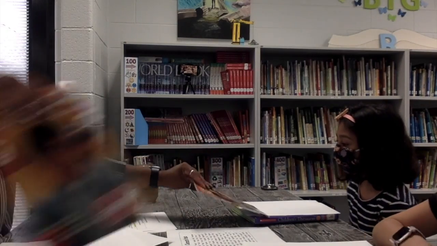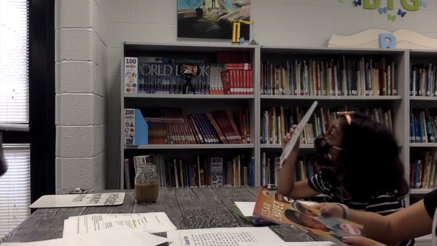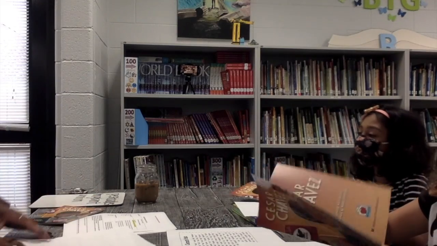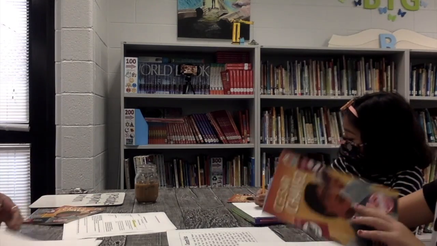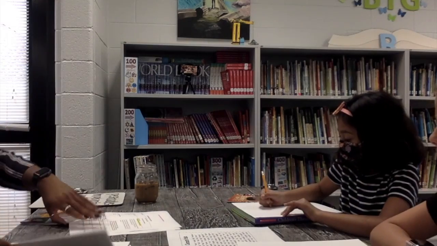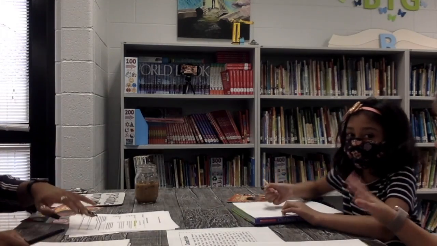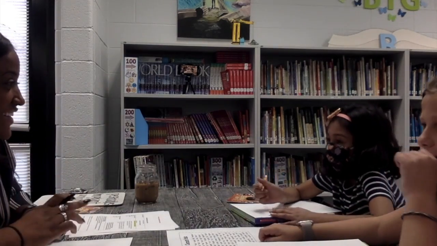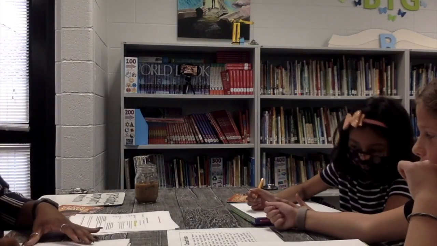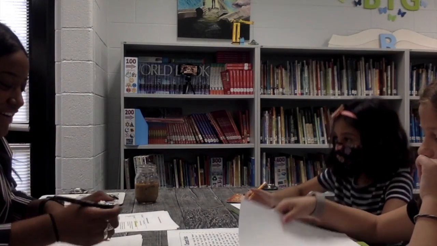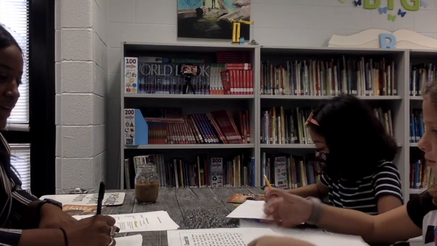Here's a book for you and a book for you. While we're reading the book, I want you to be very aware of the character traits and when the character traits are changing. Do you think they're going to be the same? No. So they'll switch. On your sheet of paper, we're going to draw a hangman figure.